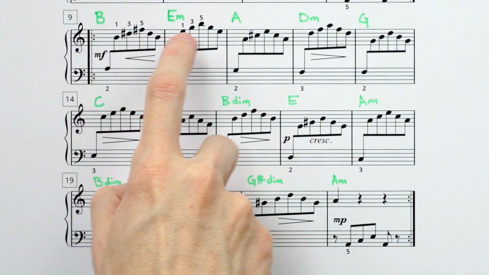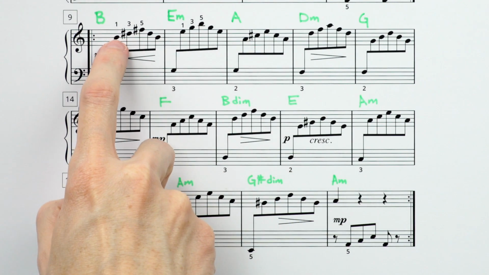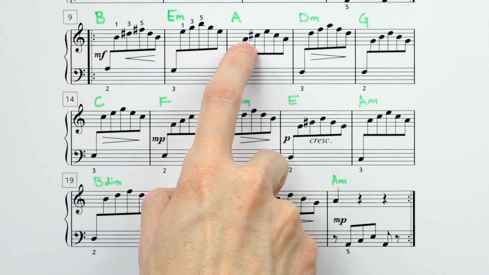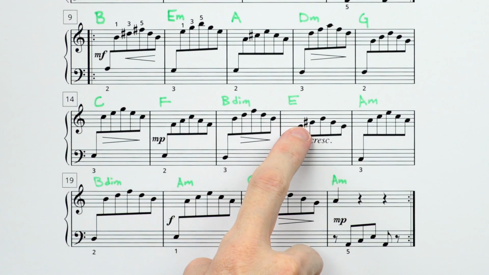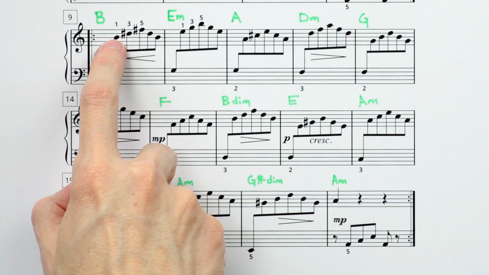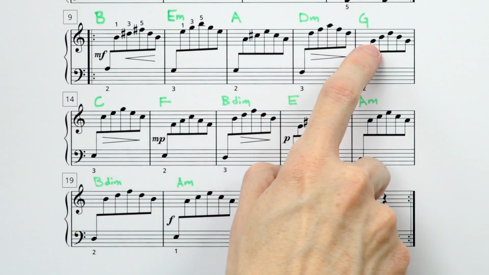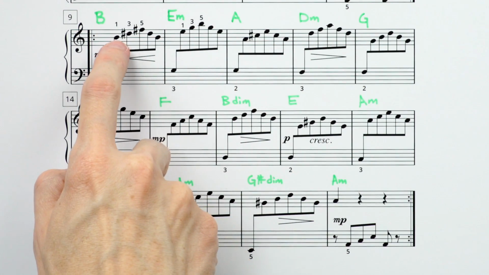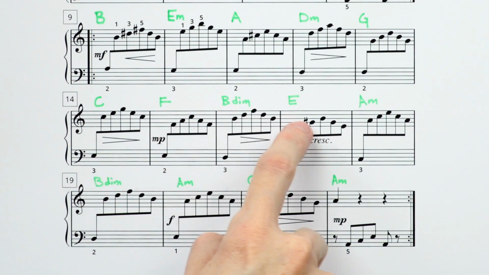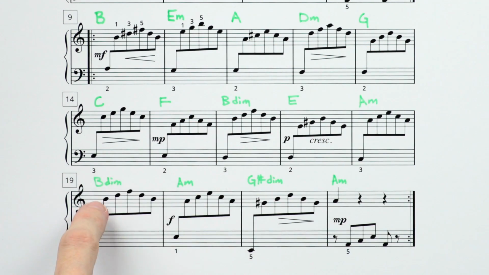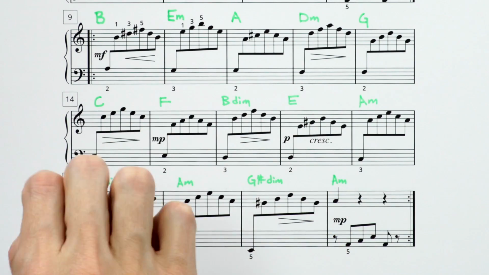Why don't we look at every other chord? What do you notice if we just look at B, A, G, F, E. Are you seeing a pattern here? Each of these chords is stepping down. If we look at every other one, B steps down to A, steps down to G, steps down to F, steps down to E. Then the pattern changes. But let's just focus on this part.